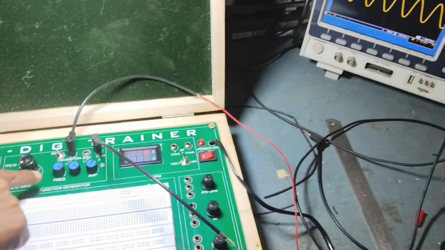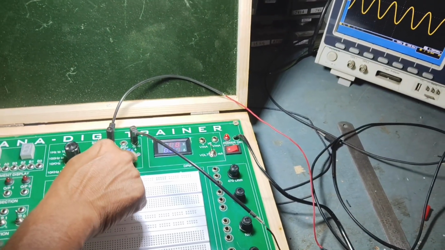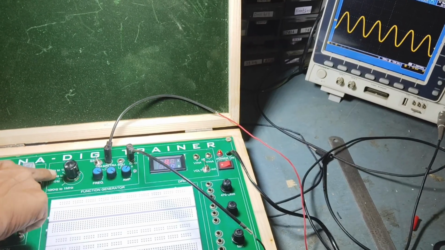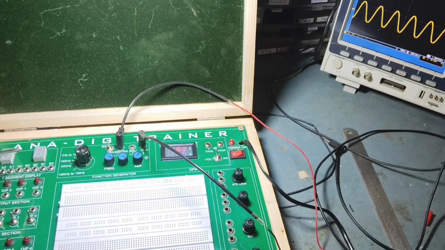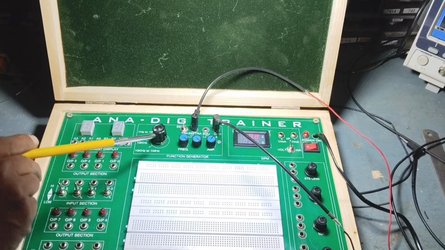For the frequency, this is the coarse and this is the fine, and for the amplitude this pot is provided. So you can get different signals, and these are the frequency ranges provided over here. This is 1 Hz to 100 Hz, this is 100 Hz to 10 kilohertz, and this other one is 10 kilohertz to 1 megahertz.